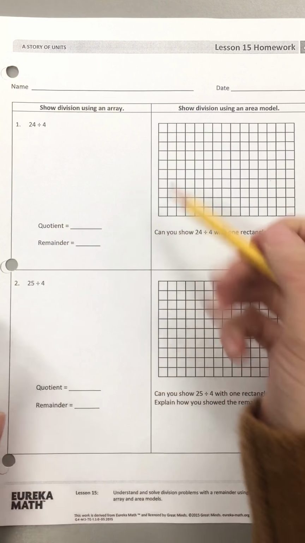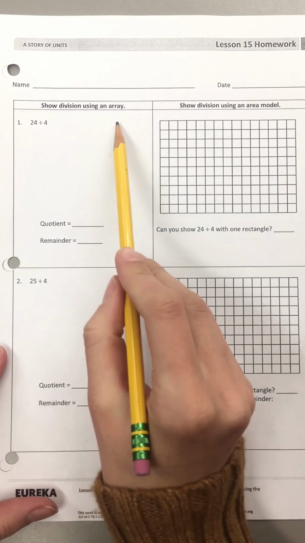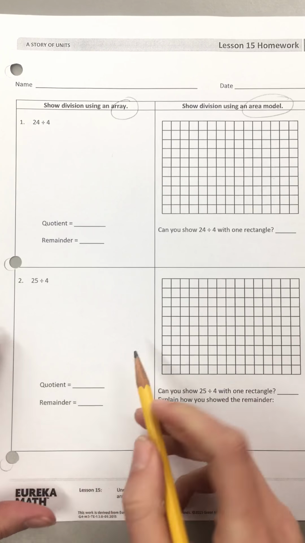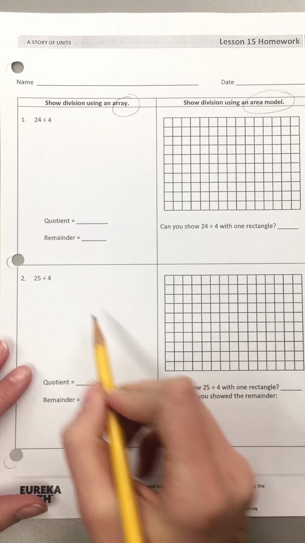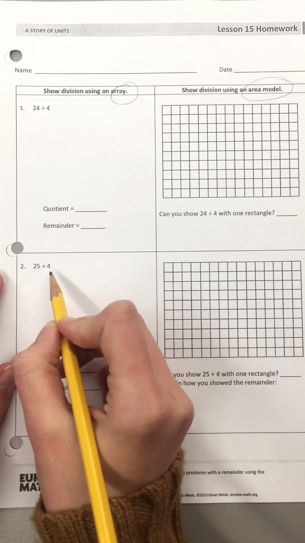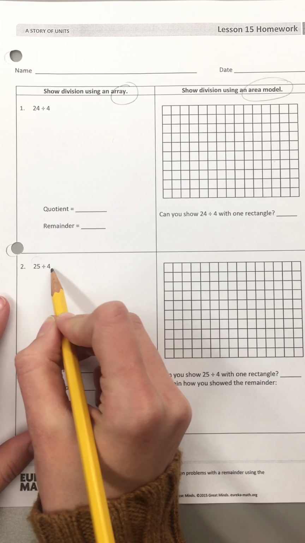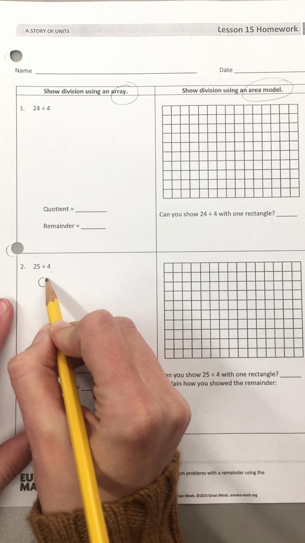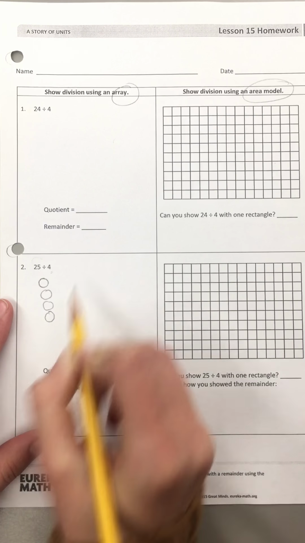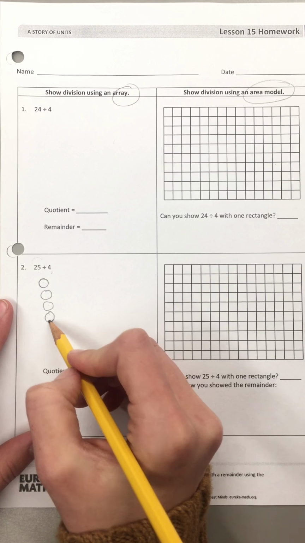All right, so this week we're learning about modeling division using both an array and an area model. So this is how we're introducing division. Like on problem 2, this says 25 divided by 4. So they are dividing 25 into 4 equal groups. So I'm going to make 1, 2, 3, 4 to start off my array. So I'm dividing 25 among these 4 groups.